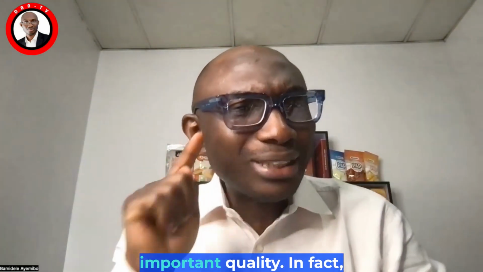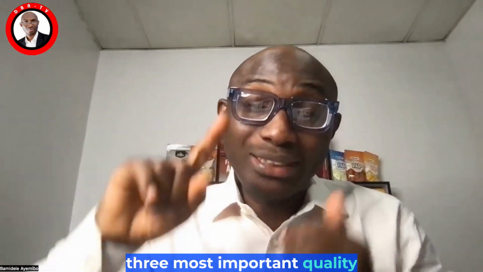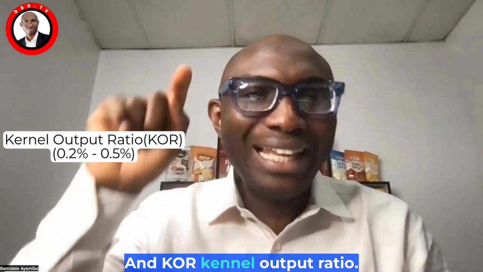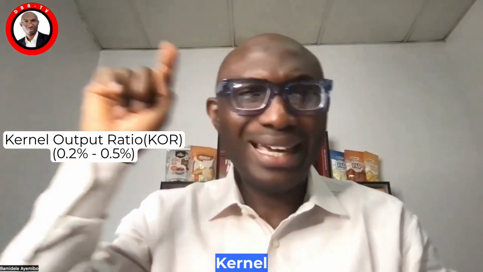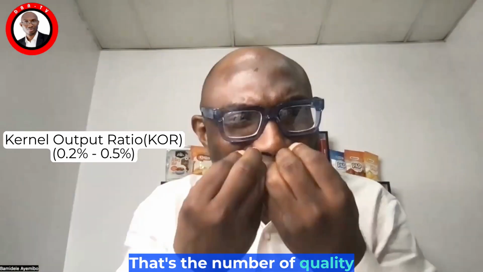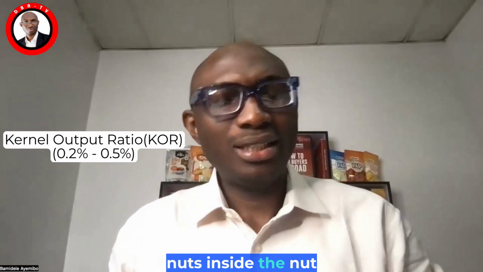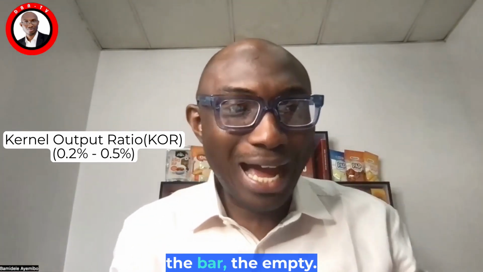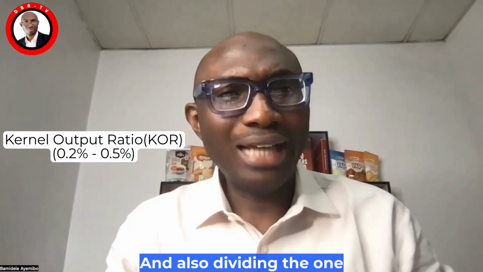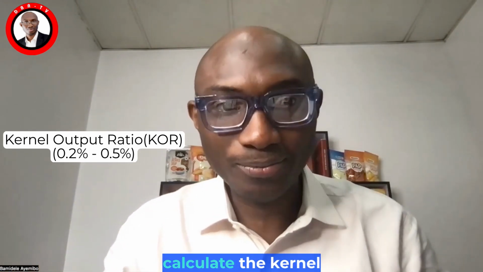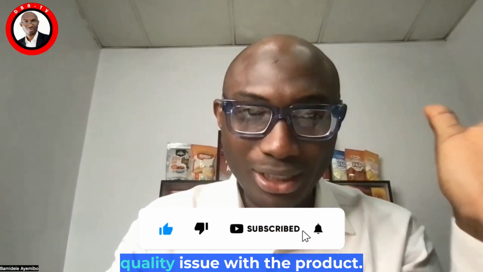Then we have another very important quality. In fact, the 3 most important qualities: moisture, nut count, and KOR, kernel output ratio. Kernel output ratio. That's the number of quality nuts inside the nut. This will require cutting it and then removing the rotten, the bad, the empty, and also dividing the one that is spotted by half, and that together is used to calculate the kernel output ratio. Now, so you need to understand the quality issue with the product.